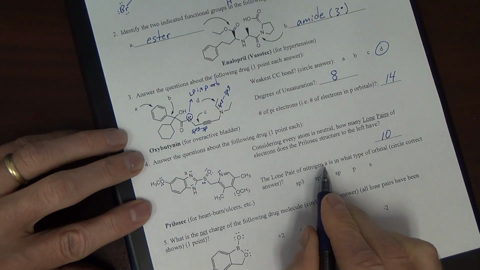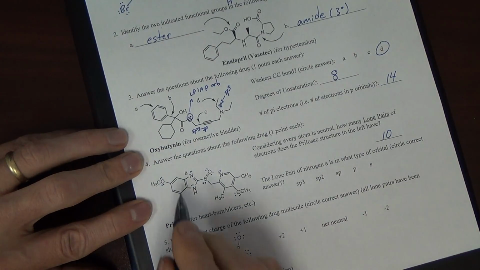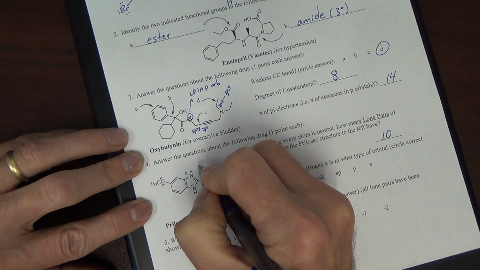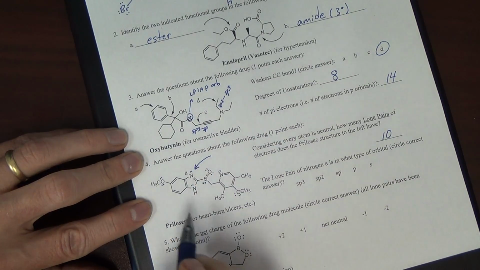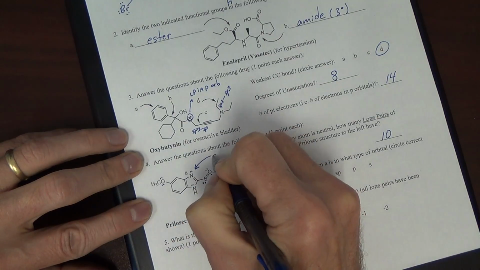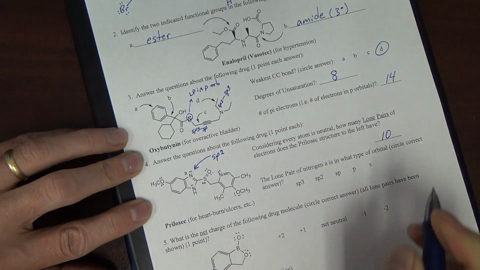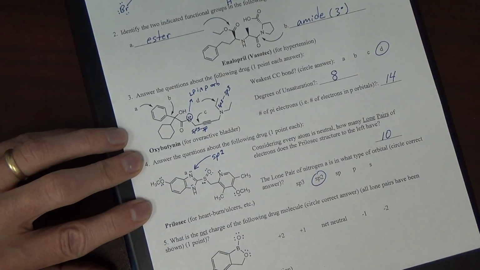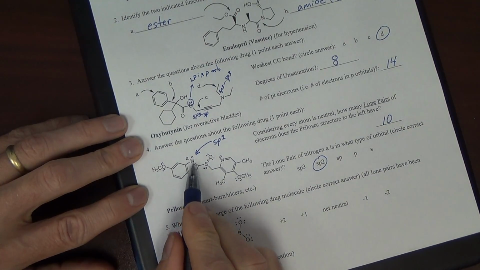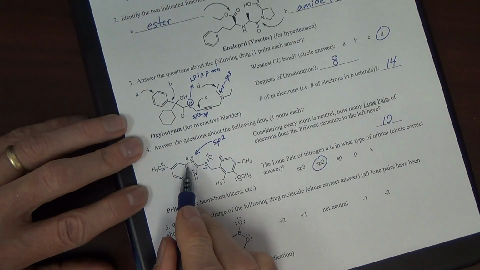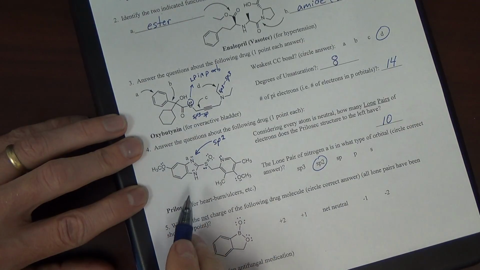The lone pair of nitrogen A is in what type of orbital? This is in an sp2. That's a standard nitrogen, nothing funny going on here.